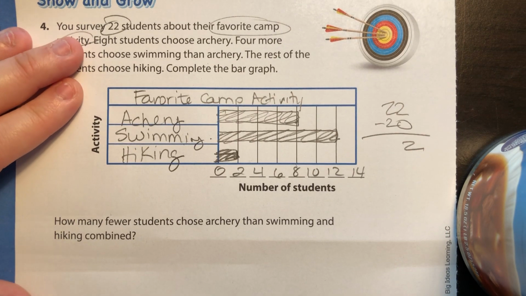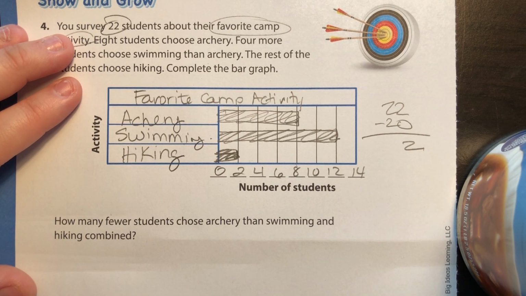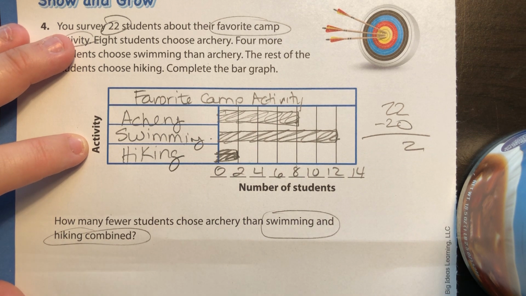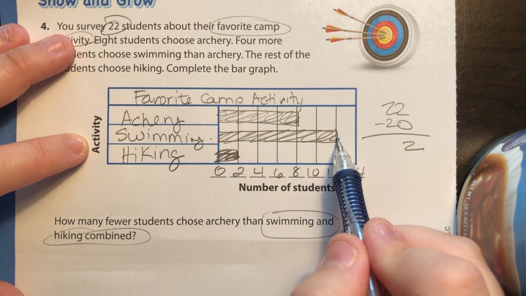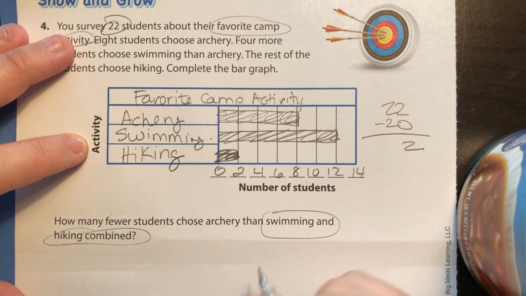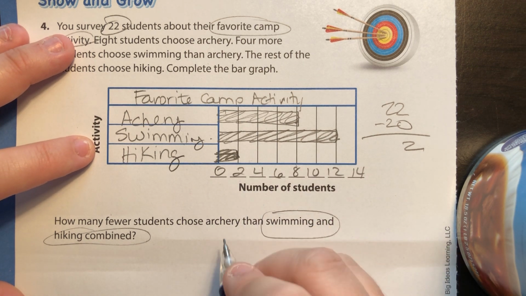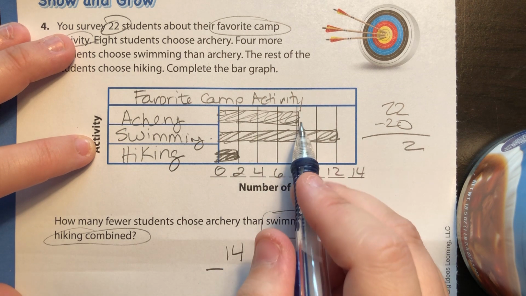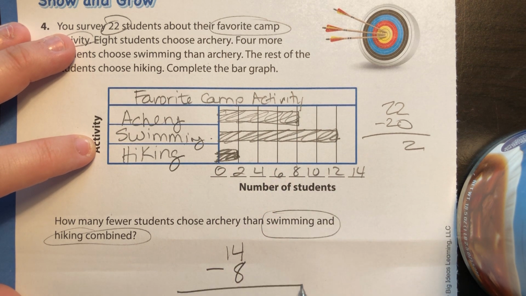How many fewer students chose archery than swimming and hiking combined? So swimming and hiking combined means I have to add those 2. So swimming was 12, hiking was 2, so together that makes 14. So how many fewer students chose archery? So then subtract archery from it. 14 minus 8. That leaves you with 6 students.